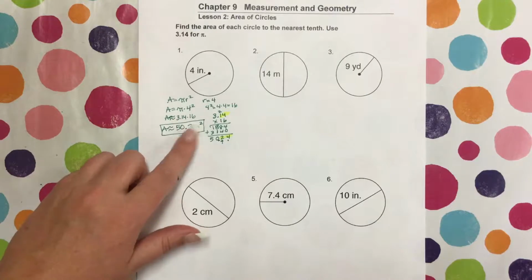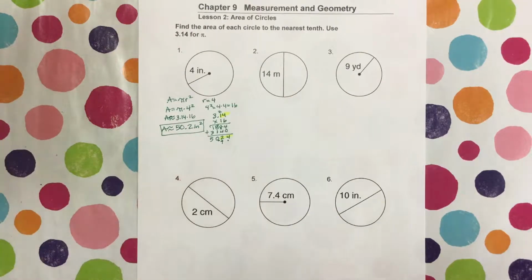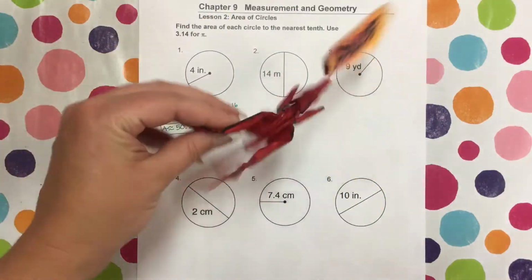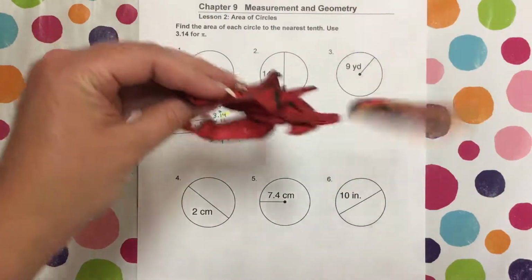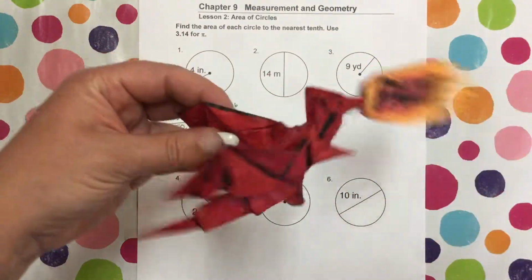Oh, don't forget your units and your units squared, okay? Oh, there's our friend the pause dragon reminding you to pause your device, start working on these problems, and when you get done, press play and we'll talk about them and see how you did. All right, see you in a bit.